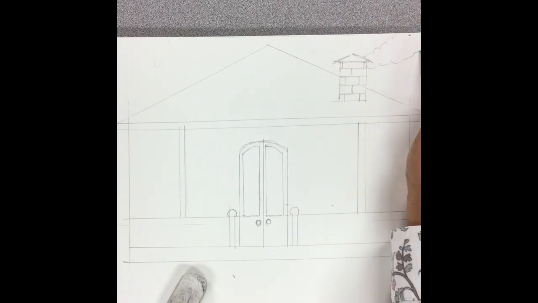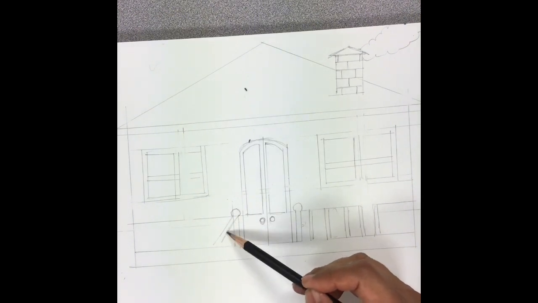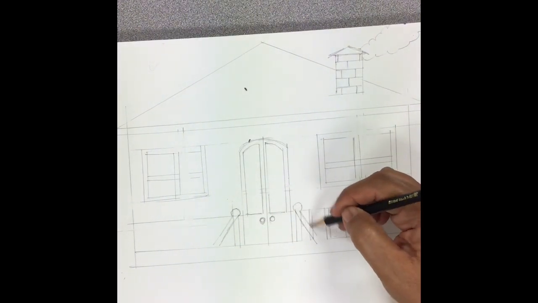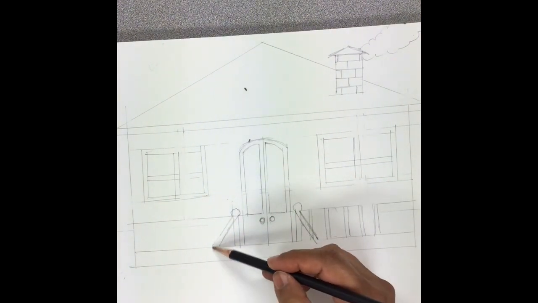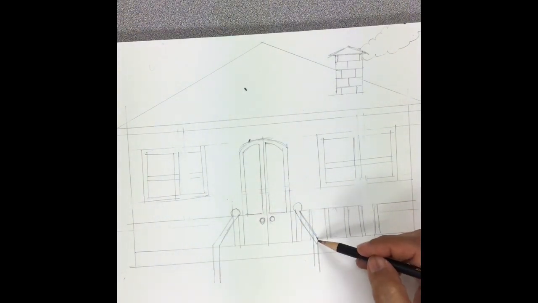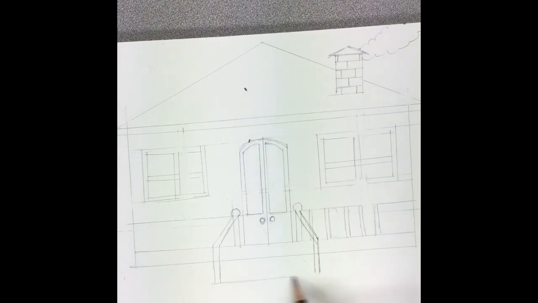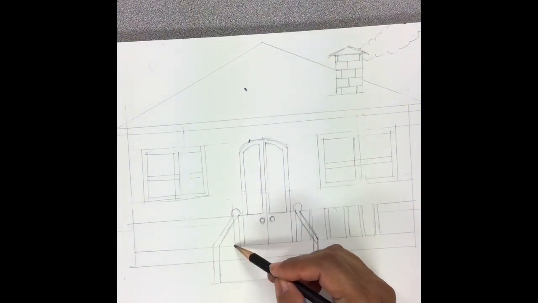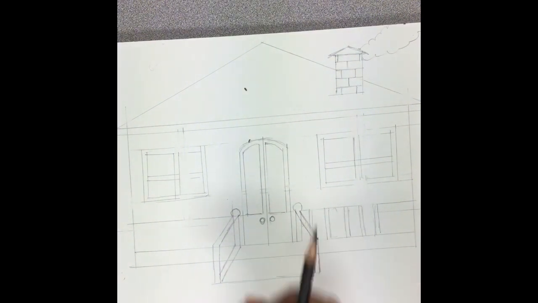Oh, I thought I will make some front porch and do the steps. The steps are pretty tricky because they have to stick out in the front. So you need to pay close attention to how I am drawing the steps in the front of the house.